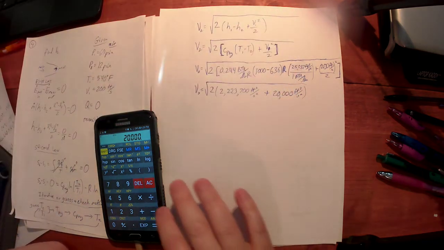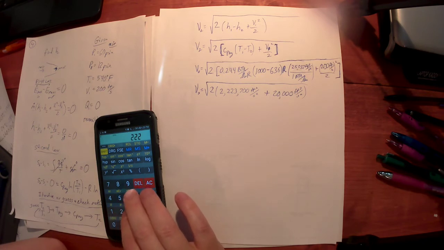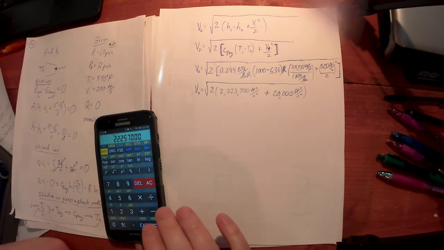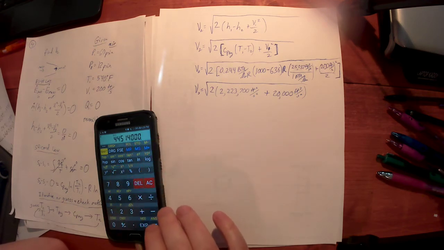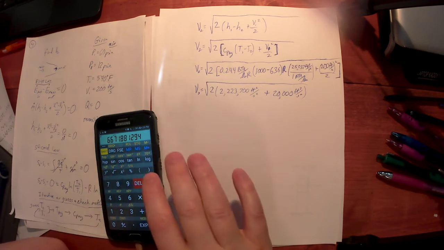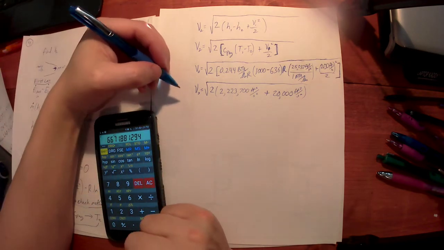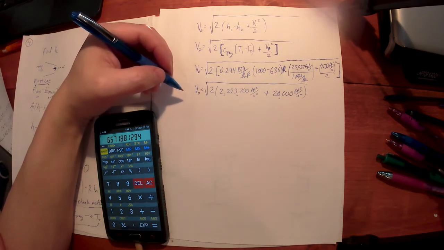2 times that sum. So add to this 2,223,700. And multiply by 2. And square root. That seems really high to me. That seems way too high to me.